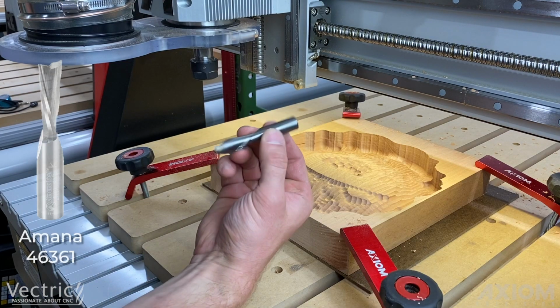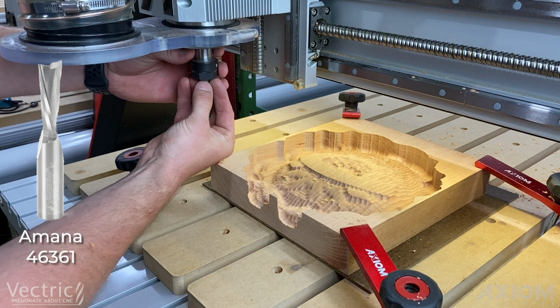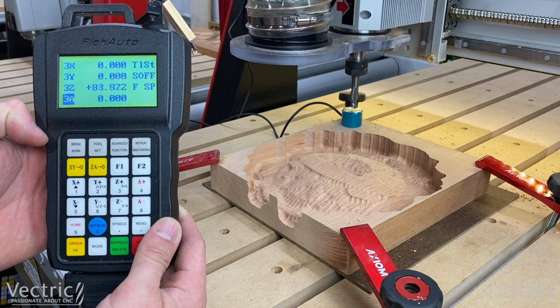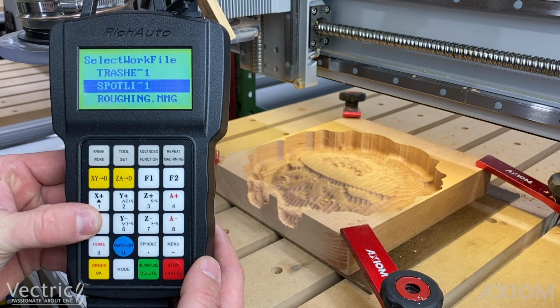So with a quick bit change, we're going to be switching over to a 1/2 inch end mill here, and this is going to be used for doing our cutout or our profile. Now we have secured our piece to the wasteboard using double-sided tape just to make sure it doesn't move.